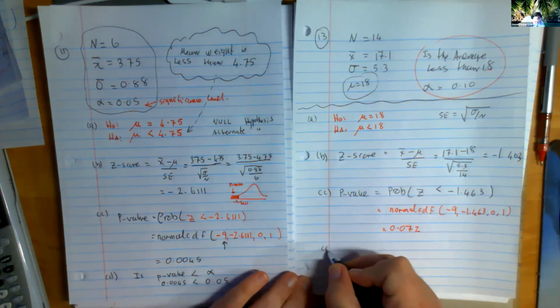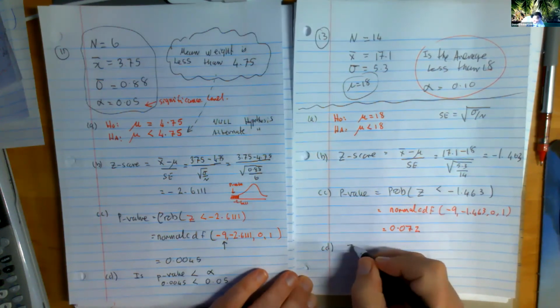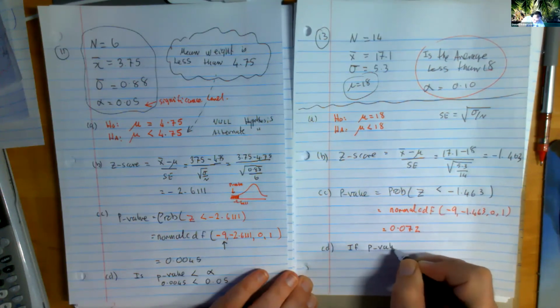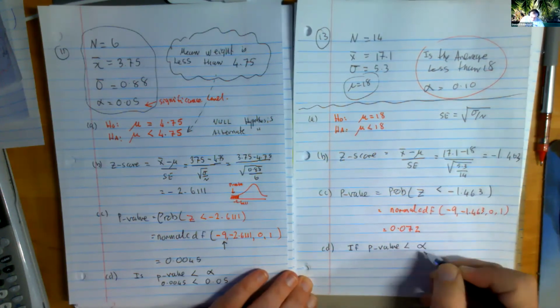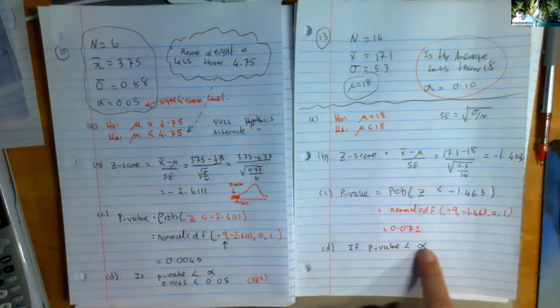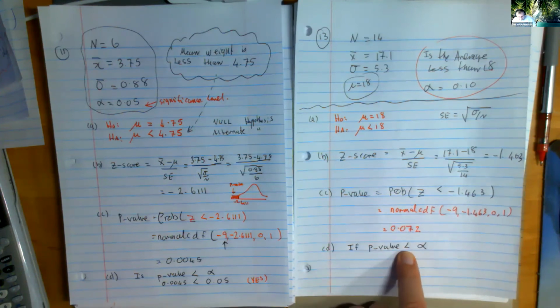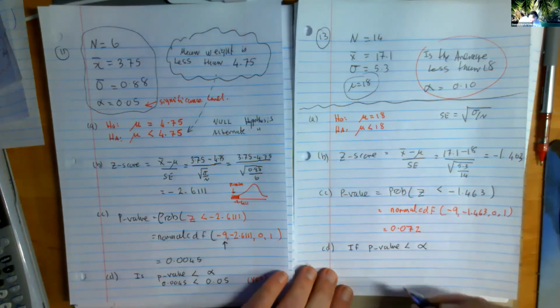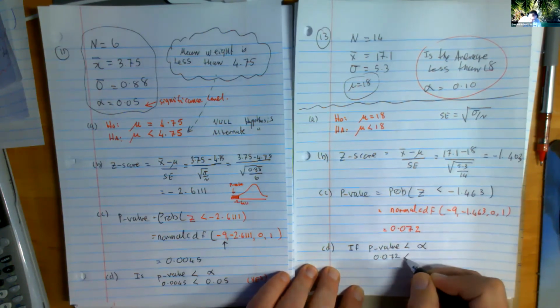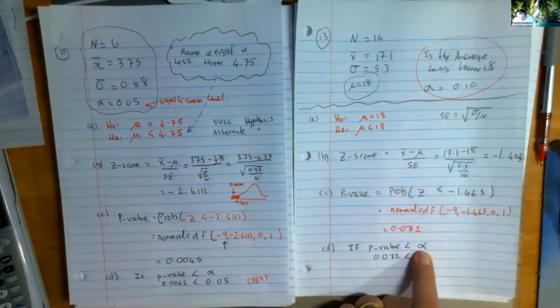And now we're on to, is it statistically significant? And it doesn't matter whether it's a bigger than or a less than story, it's always the same thing that you check. Is this p-value small enough to be significant? So is this p-value 0.072 less than whatever this number happens to be?